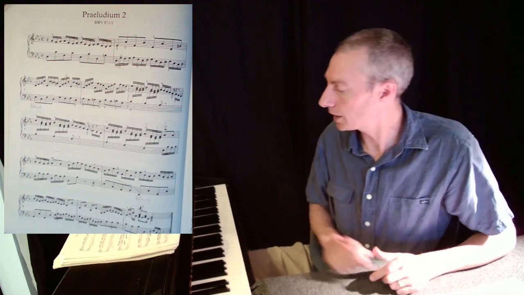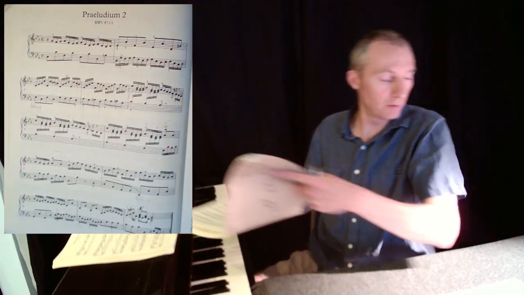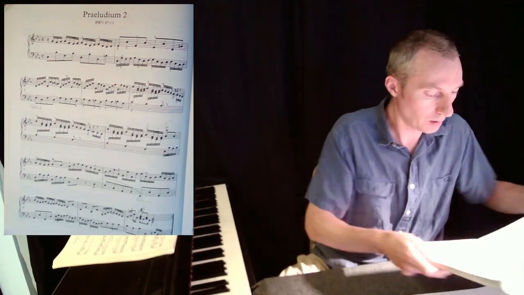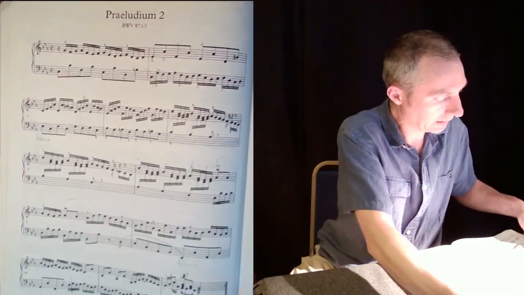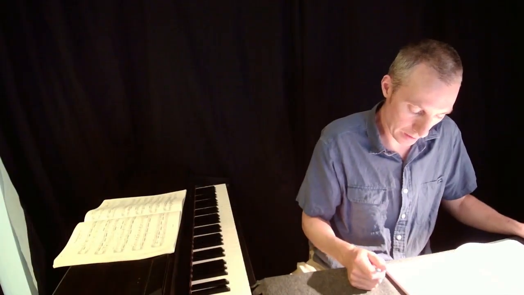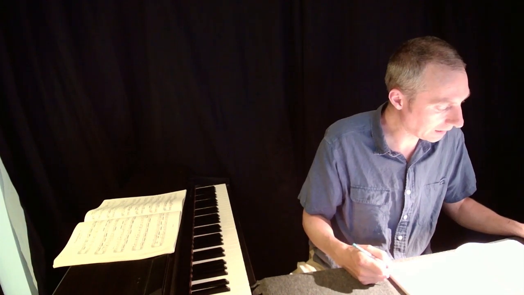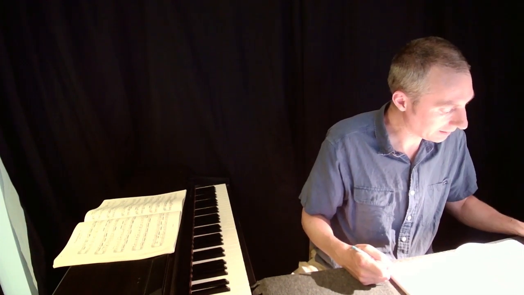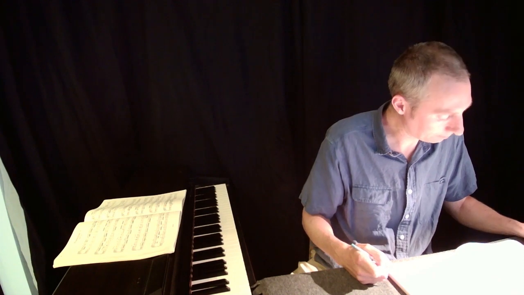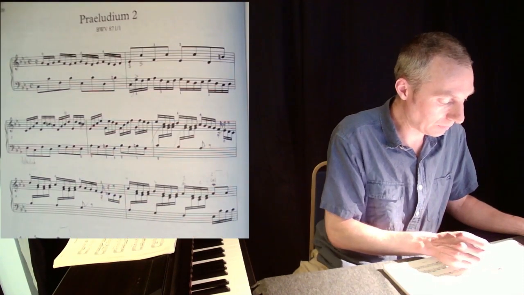So that's that prelude. What can I see by looking at the music? Let's bring that over here. By looking at the music, I can see that it's in C minor. It finishes in C minor. I can see a little perfect cadence at the end, a G7 and a C, and probably a perfect cadence here. And then I can see some sequences in the music.